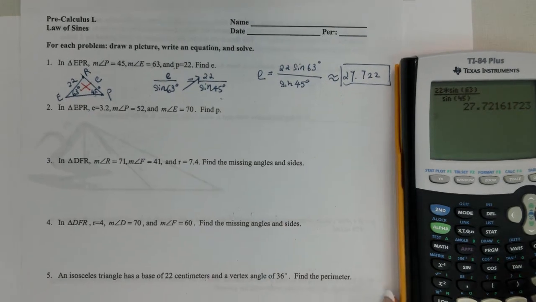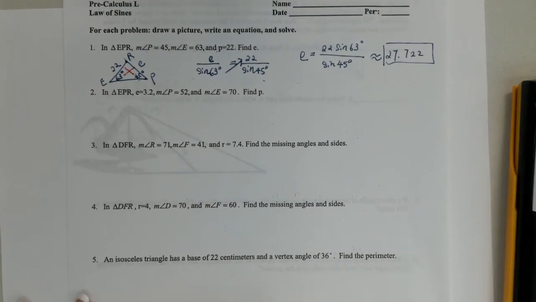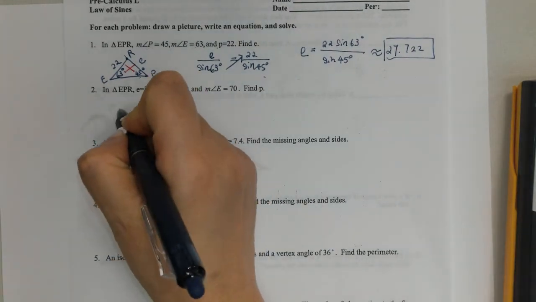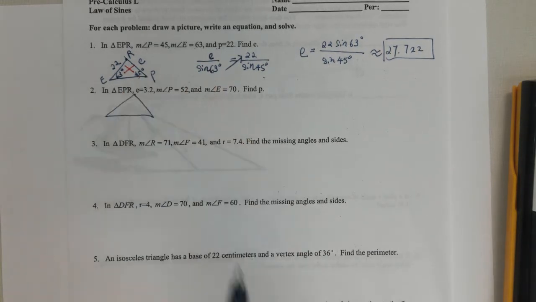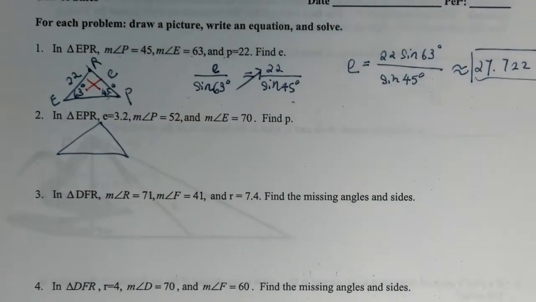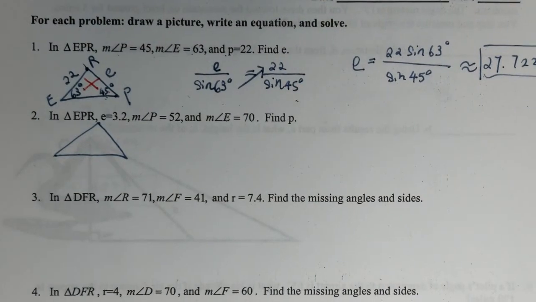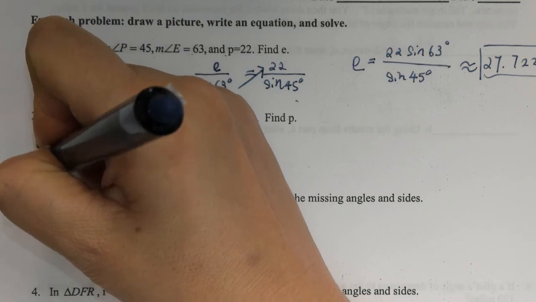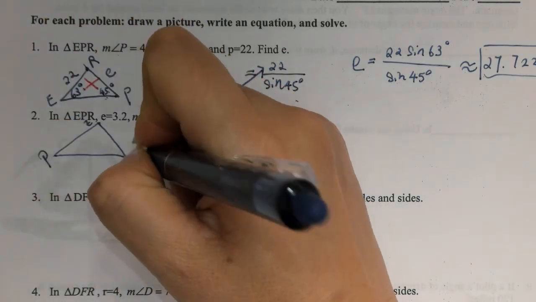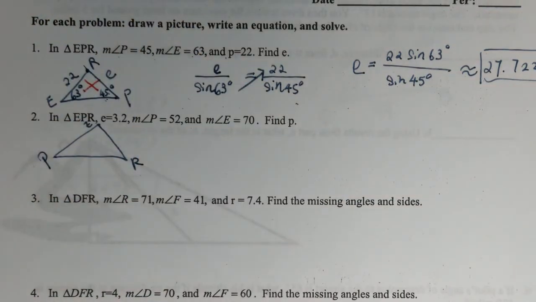Again, we're going to draw the triangle first. Our triangle doesn't have to be perfect. It helps us analyze what given conditions we have. Okay, so triangle number 2 is also EPR. You can draw and label your triangle any way you want, as long as you label the given conditions correctly, you're fine.